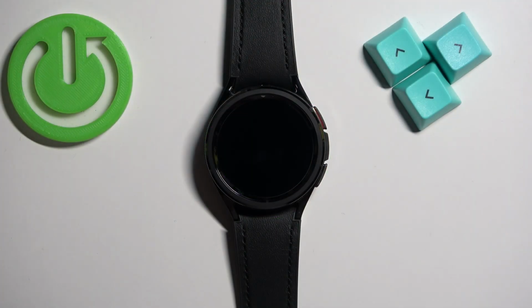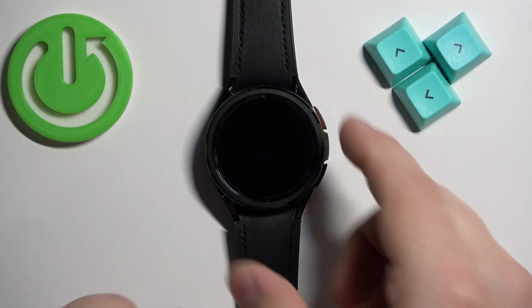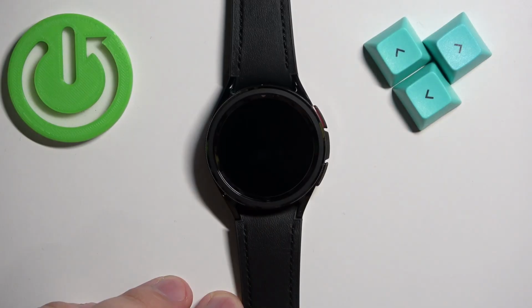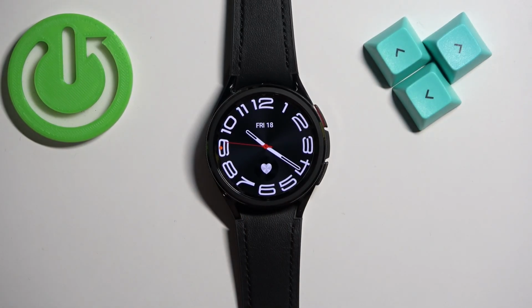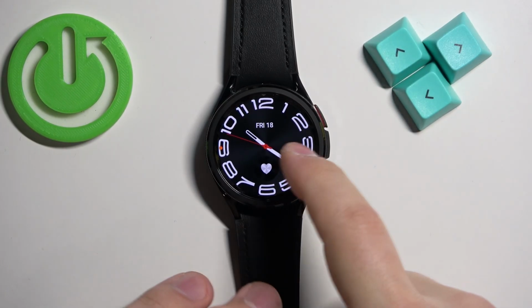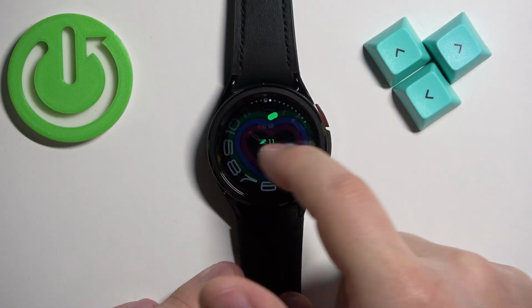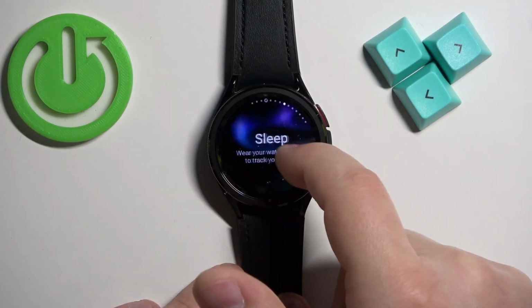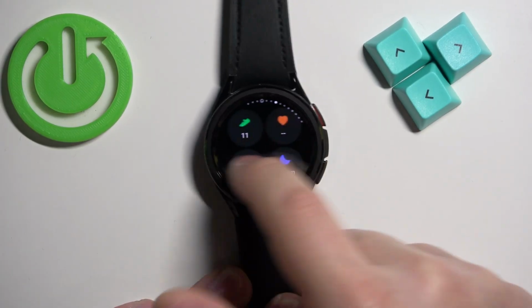First, let's open the tiles menu, and to do it on this watch, press the home button to wake up the screen, and once you wake up the screen you should see the current watch face, the home screen, and you can swipe left on the screen to scroll through the list of tiles, and here we have it. And we can customize this list.